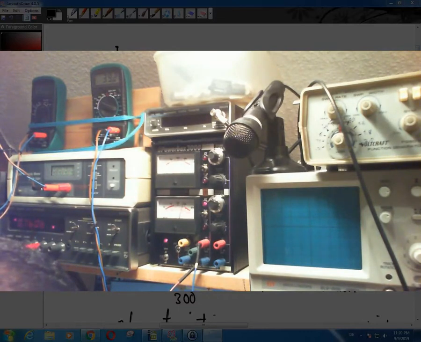Now I think I'm at the end of the potentiometer. Now the resistor is kind of hot.